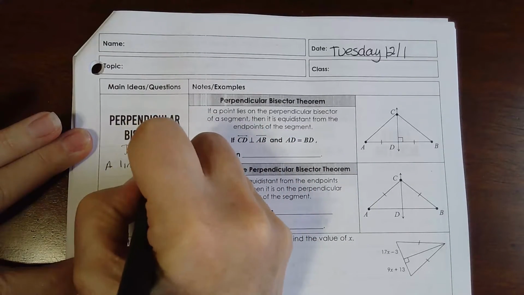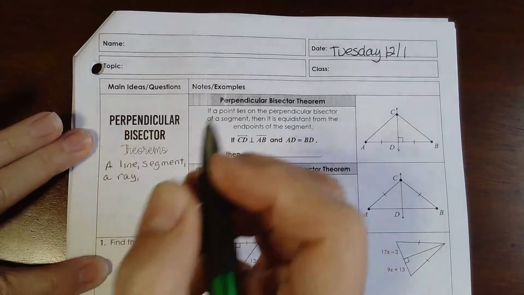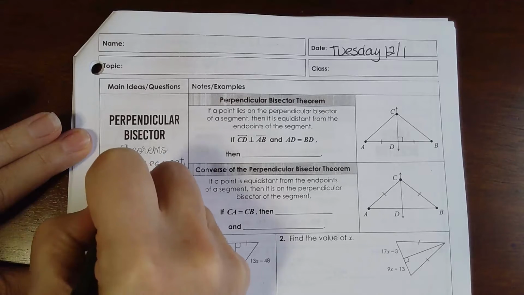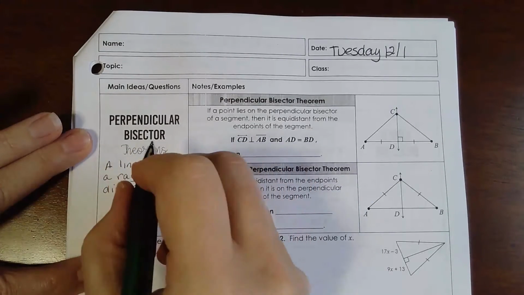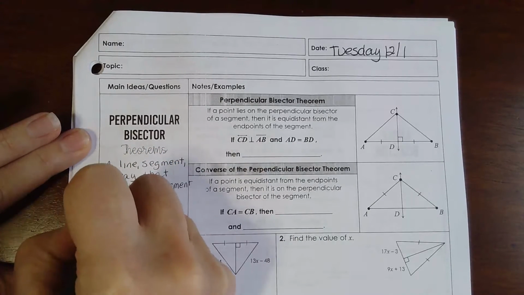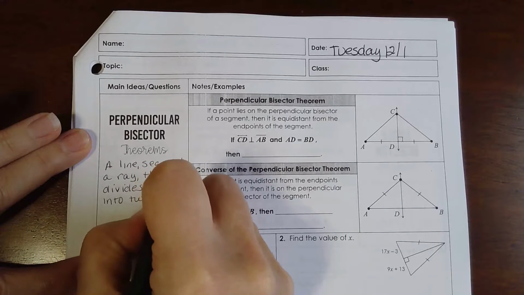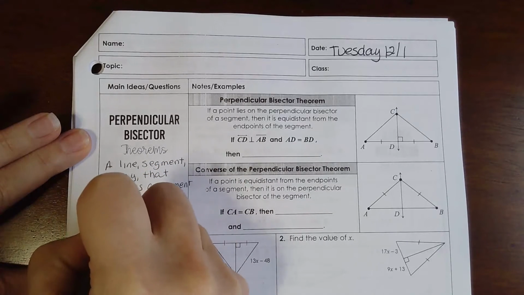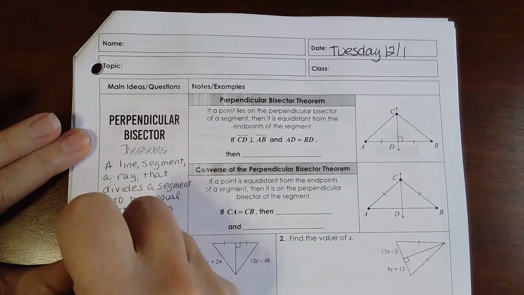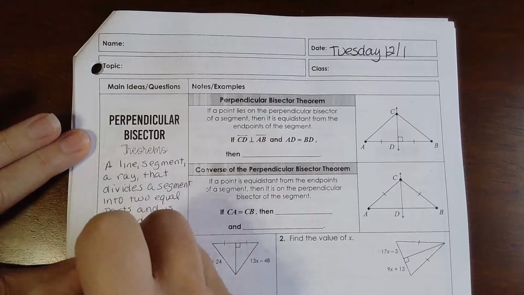A segment, a ray, that divides a segment into two equal parts and is perpendicular to the segment.